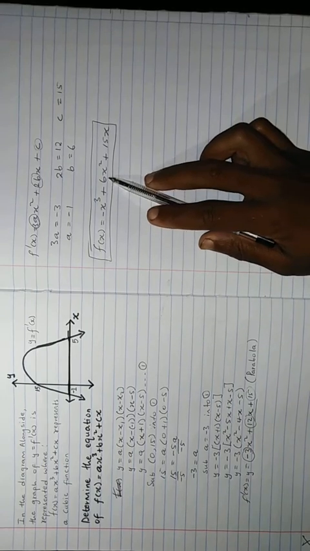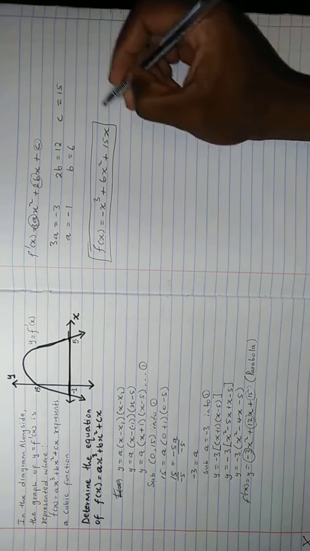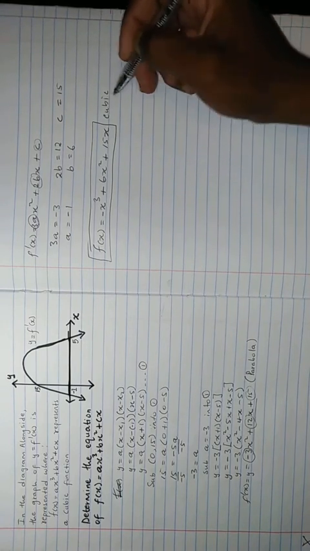When you differentiate this cubic function, you get the parabola function. This is our cubic function. There it is.